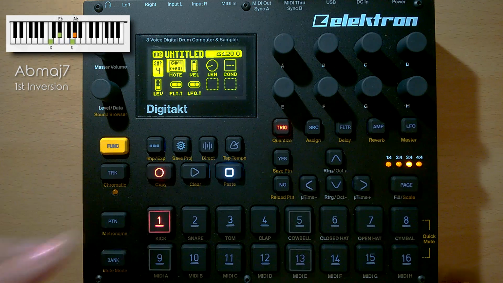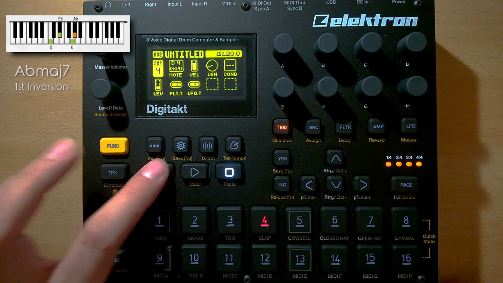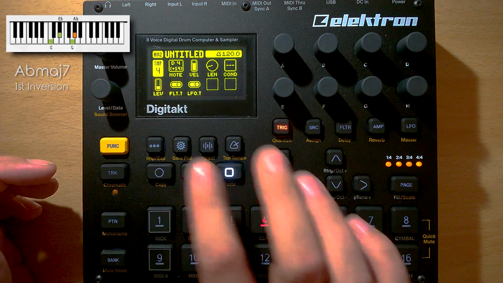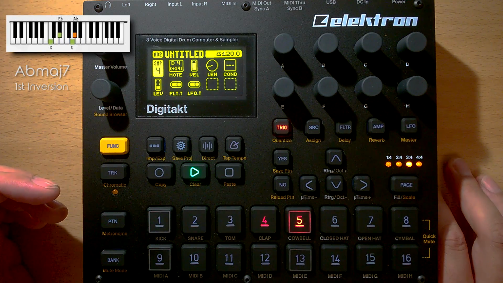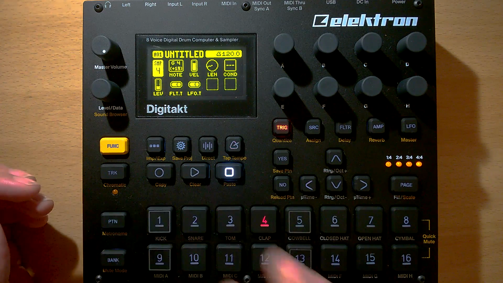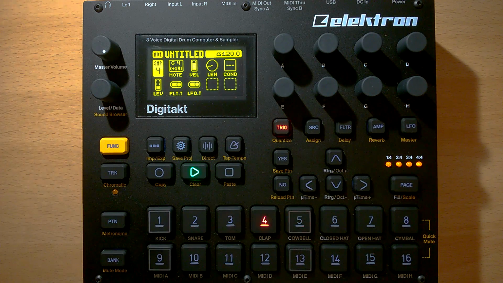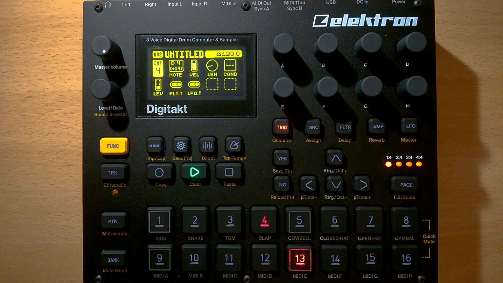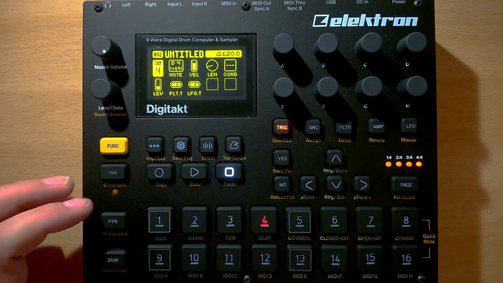And I was wrong in what I've told you before. This is not the third inversion, this is the first inversion. So let's play this thing back. It would sound like this. And if we listen to this in conjunction with each other, let's have a listen. Yeah, I think this is cool.